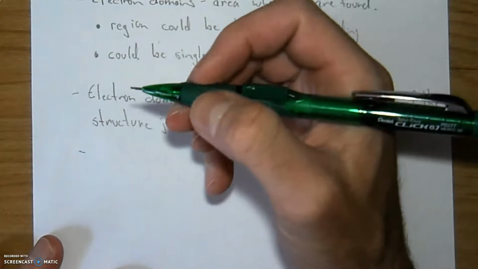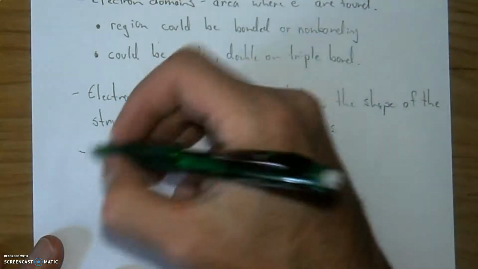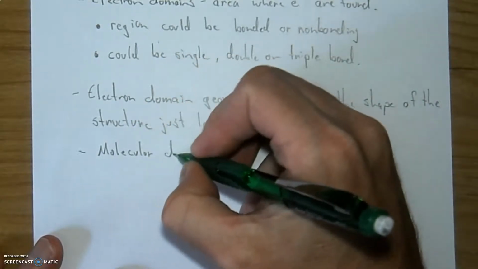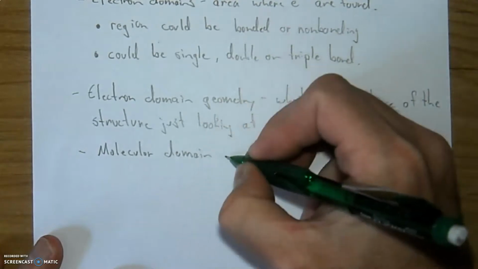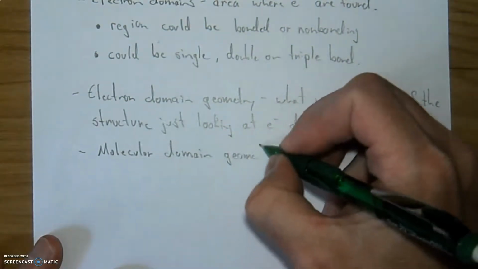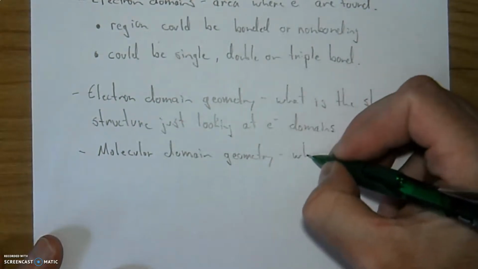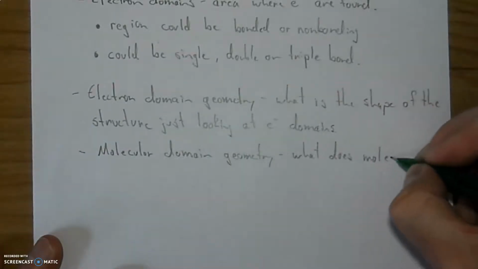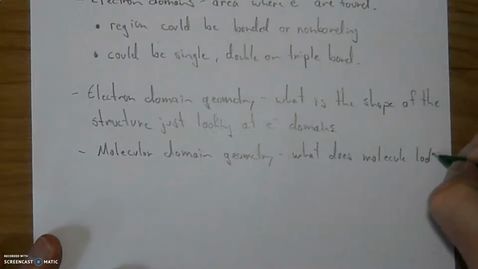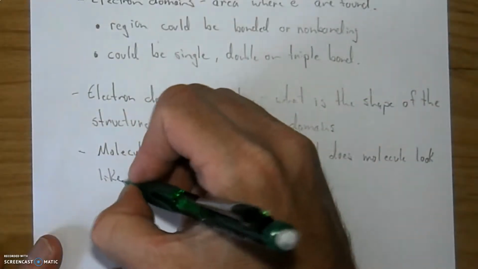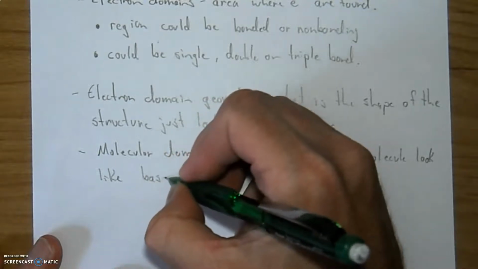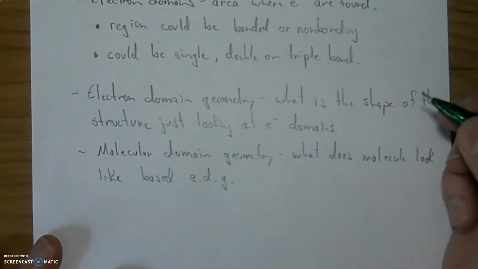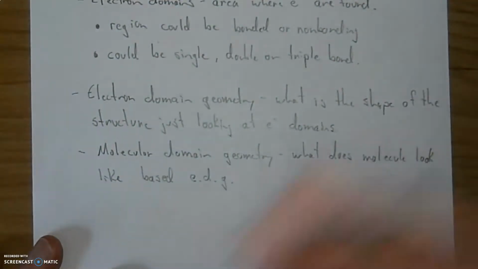Now, a different conversation, this is probably the one we have more so, is the molecular geometry. And with that, again, what does the molecule look like based on the electron domain geometry? So based on electron domain geometry, what does the molecule look like?